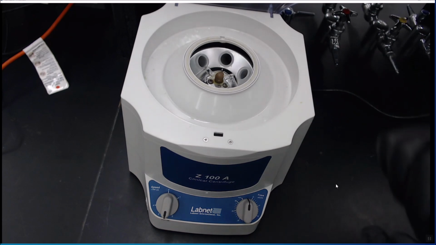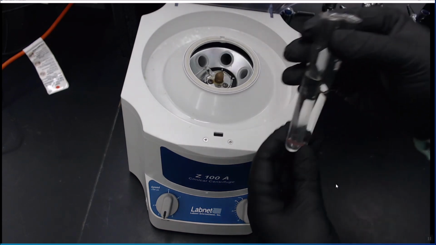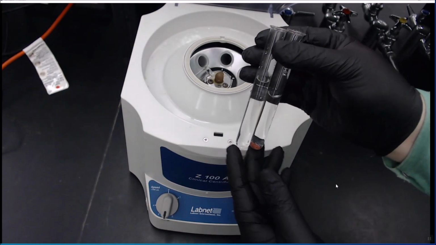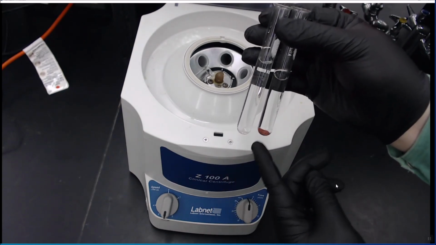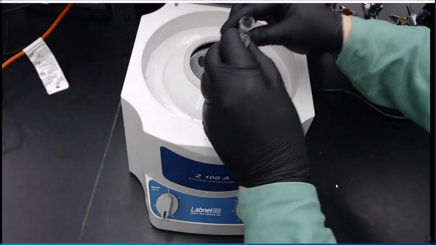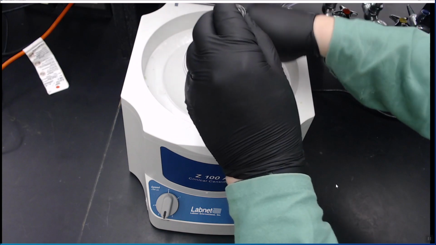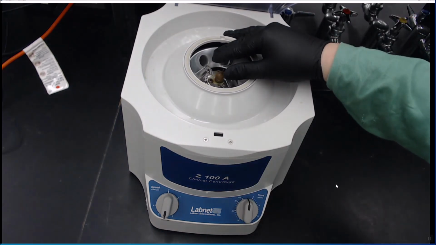To make them equal, you need to make sure that the amount of stuff in the test tube is broadly equal. Now remember that copper is a lot more dense than water. You have to allow for that. So we'll put these back. So this should be properly balanced.